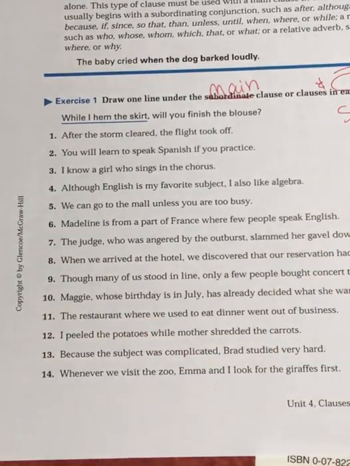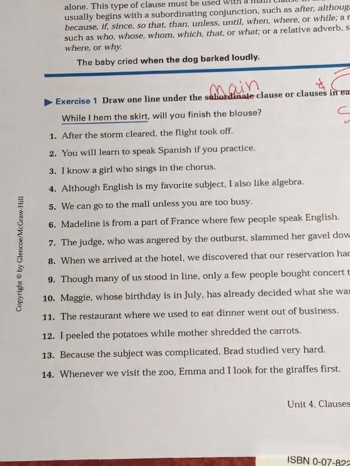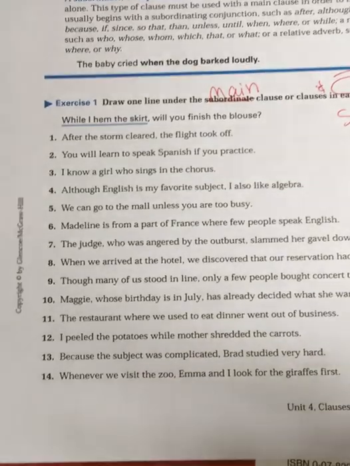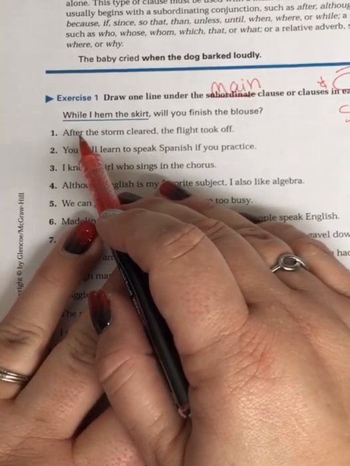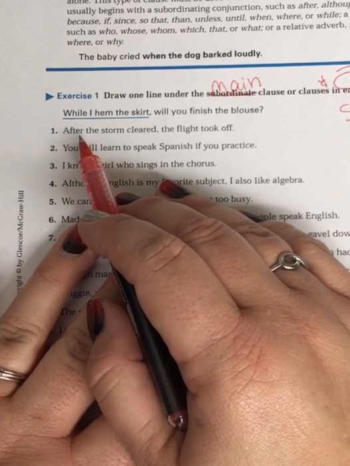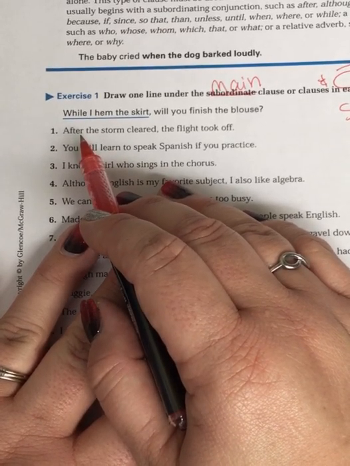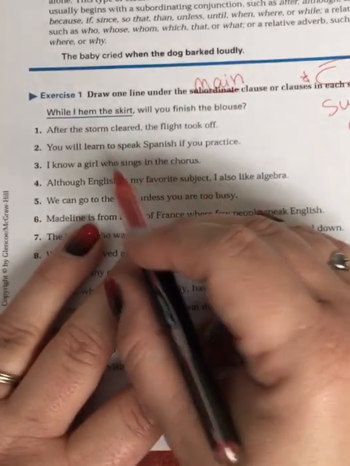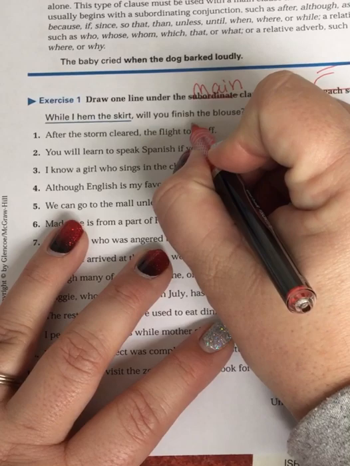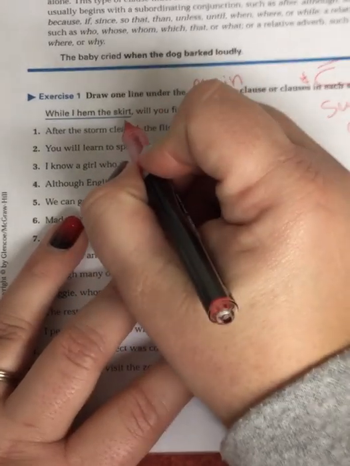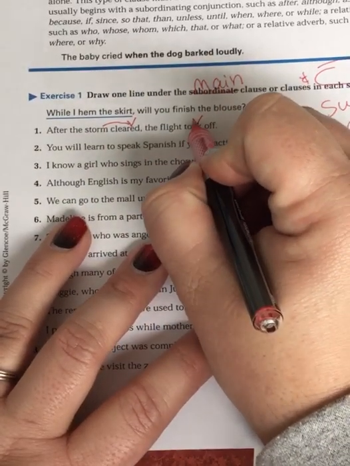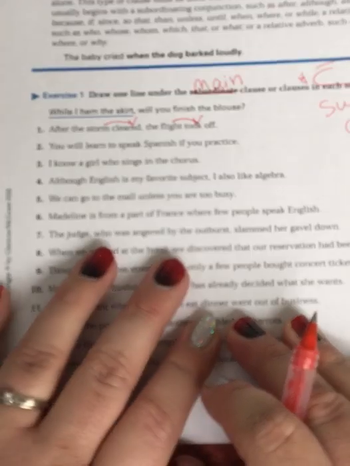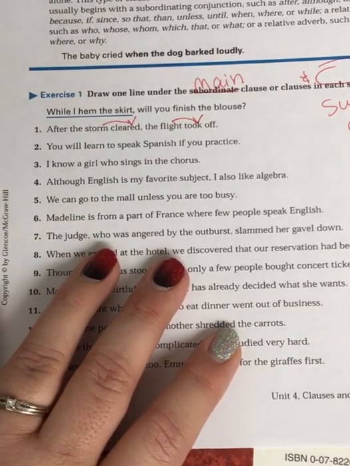Number 1. After the storm cleared, the flight took off. Step number 1, are there any prepositions? After storm. Okay. After is not a preposition in this case because it's one of the most popular subordinators. So, what are the verbs? Took and cleared. And what cleared? Storm. And what took off? Flight. So we've connected our subject and verbs.